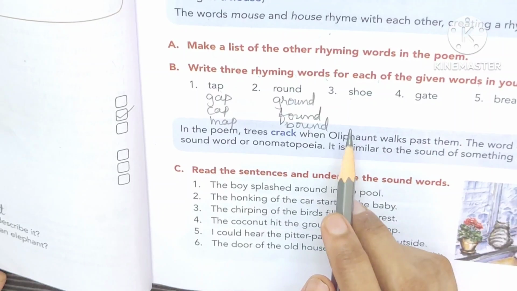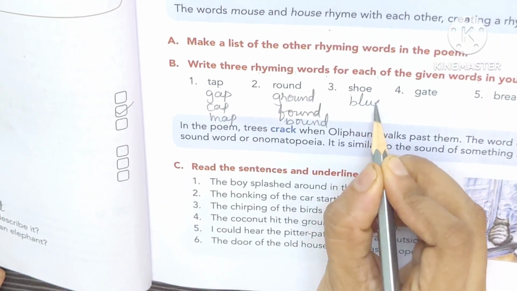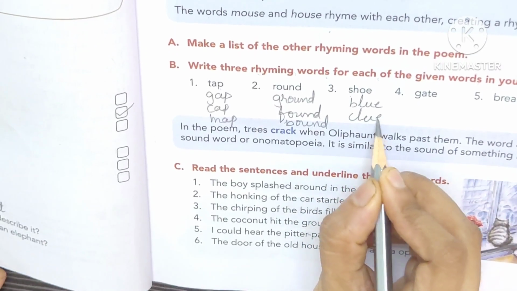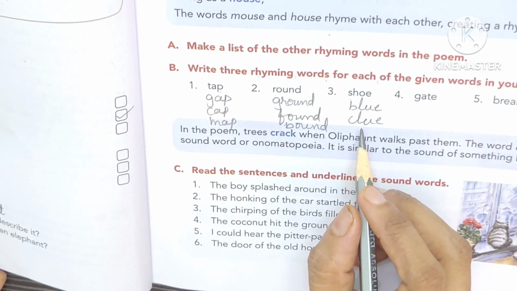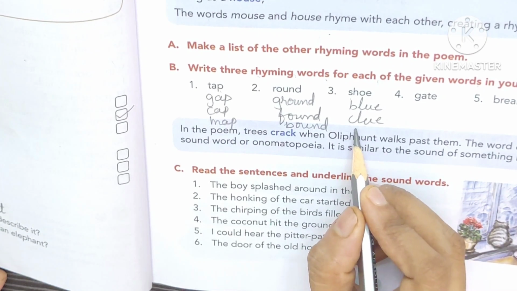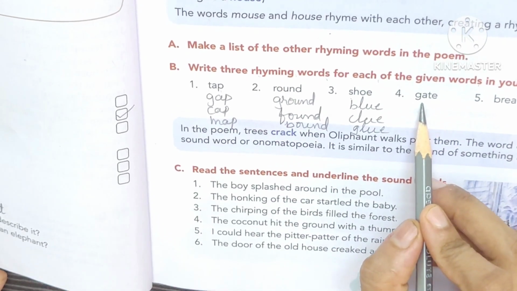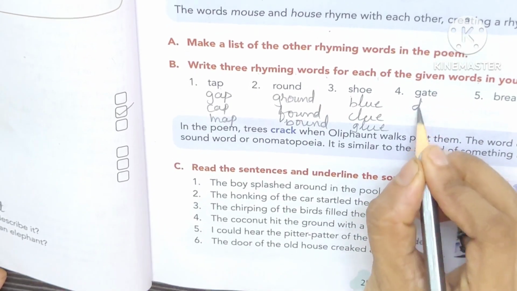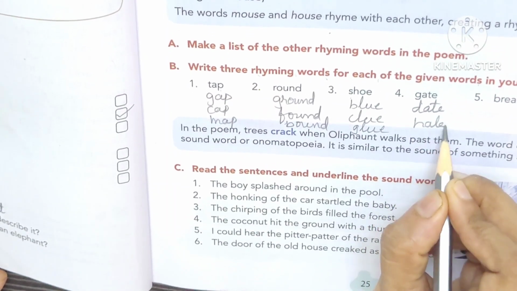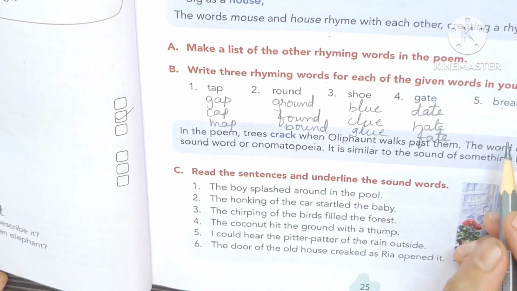Okay, next, shoe. Blue, clue, glue. Okay, next, gate. Gate, date, hate, fate. Next, break.